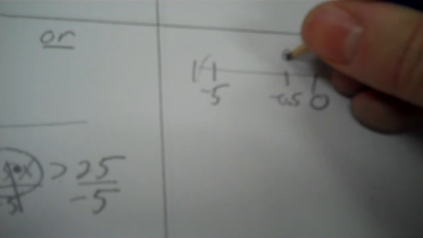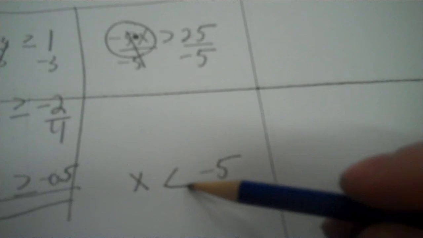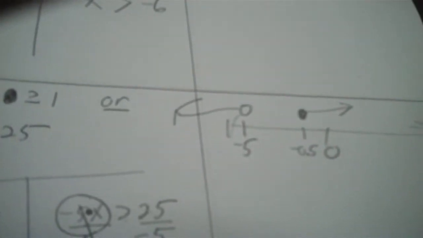So I circle there, fill it in, and it opens towards the x. So if it opens towards the x, it needs to go that way. Circle, don't fill in that one. This one opens towards the number, the negative 5, so it goes this way from the negative 5. So they spread out. The graph here is the opposite of what was here.